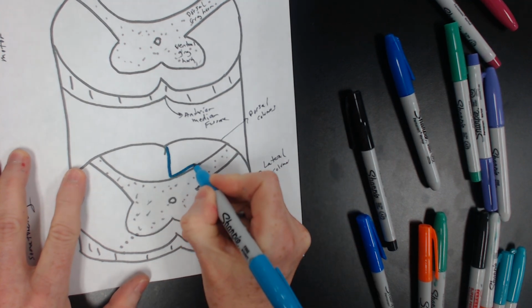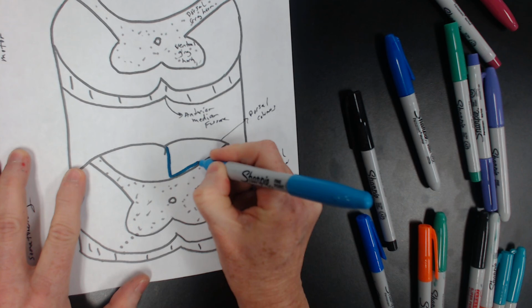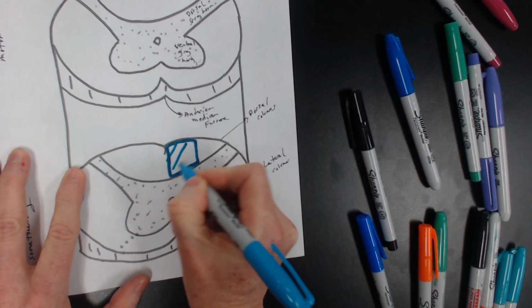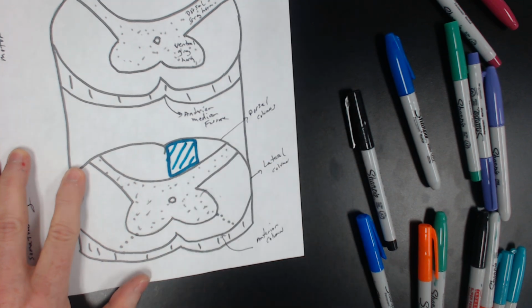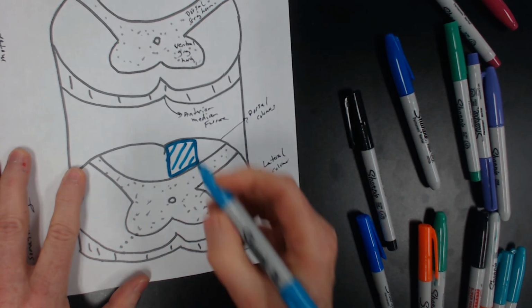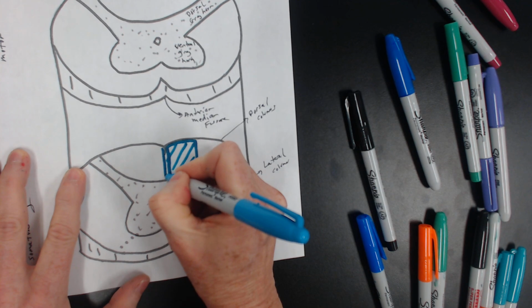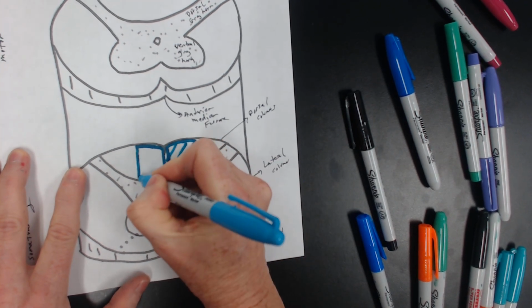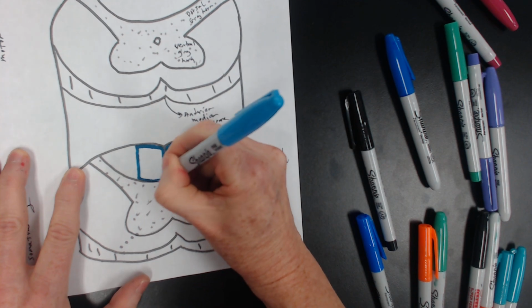You're going to have one of your dorsal columns here, and then you're going to have a duplicate on the opposite side. This is just one of the dorsal columns that you need to know about.